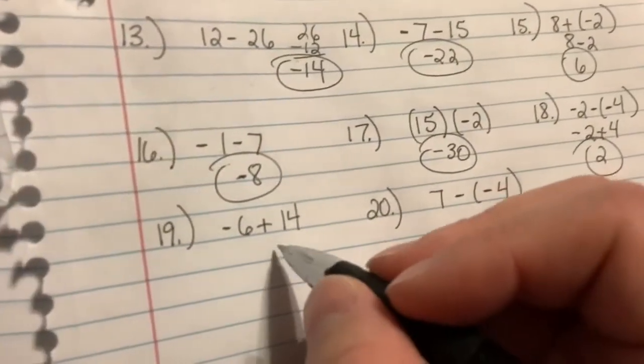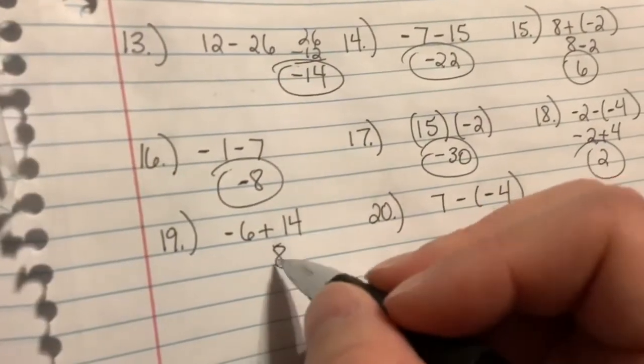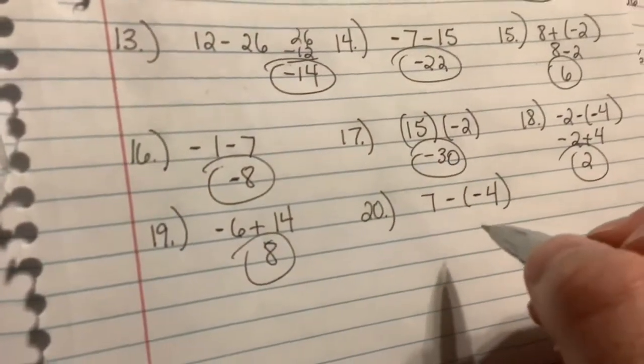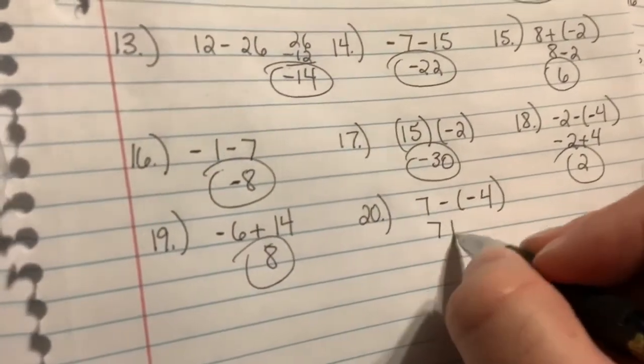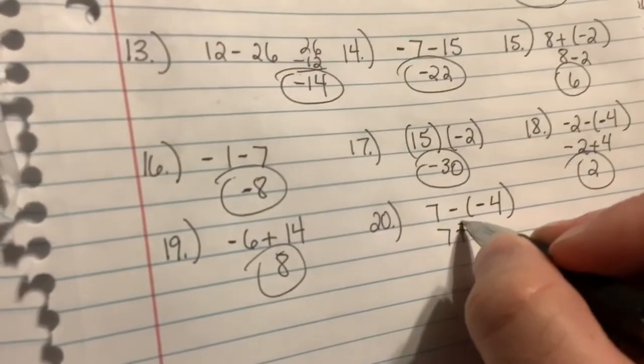One of each, so subtract them, you get 8. The bigger number is positive, so it's positive 8. And here's a double sign, so it's 7 plus 4. And now 7 plus 4 is 11.